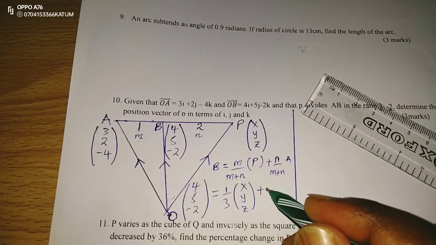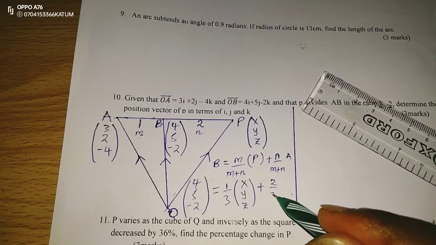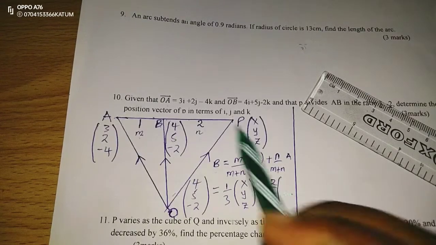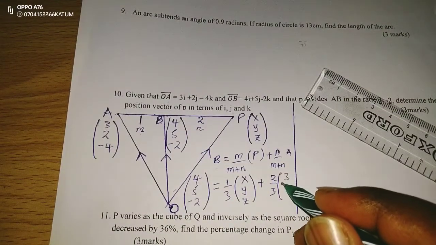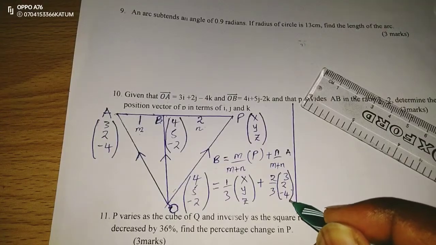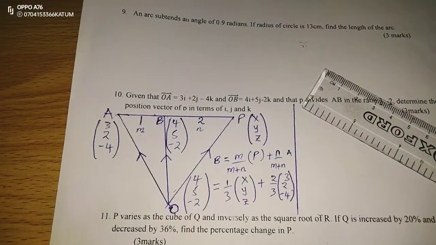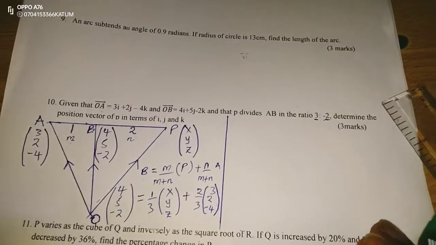Then we add the other proportion, which is 2 divided by the total 3, multiplied, now that we've used 2, by the opposite, which is 3, 2, -4. Then we proceed to calculate the unknown.